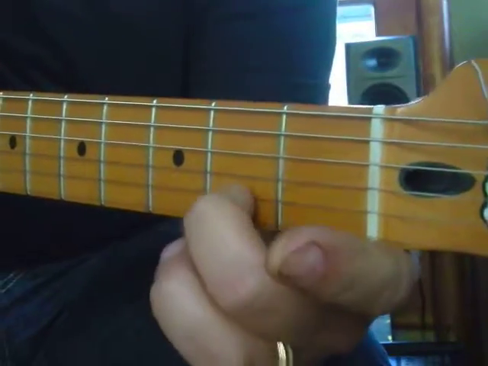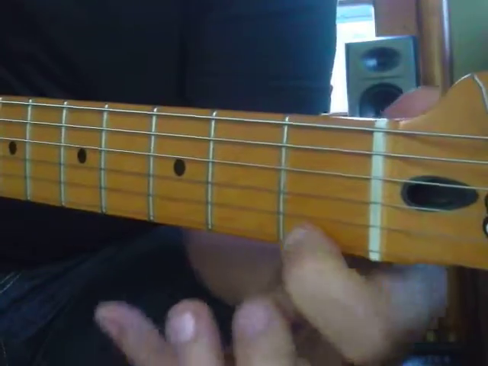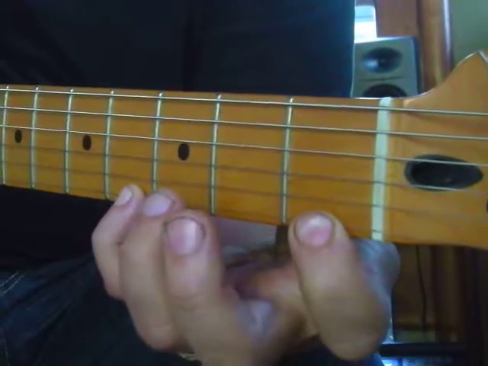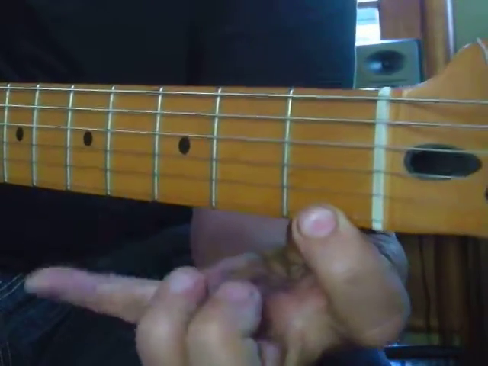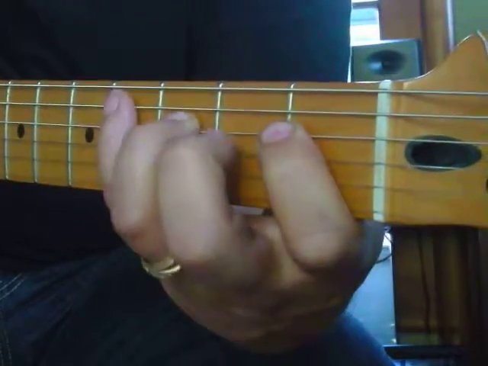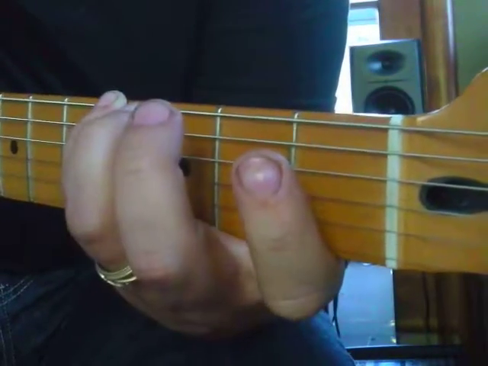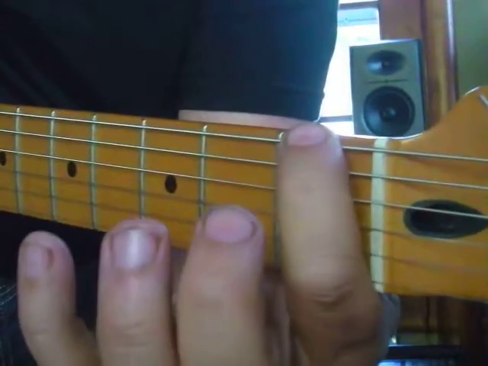Here's another root, C sharp. We'll throw this third here. And just for fun, add this fifth, which is G sharp on the 4th fret. Here's our 5th down low, just because we can, it's fun. And the 3rd way down here is F.